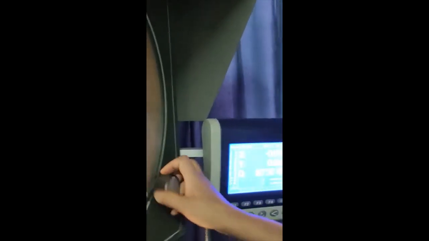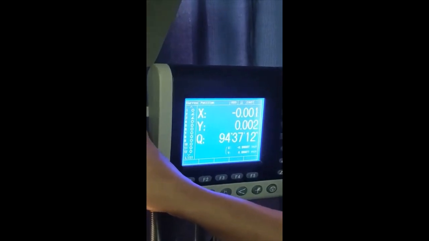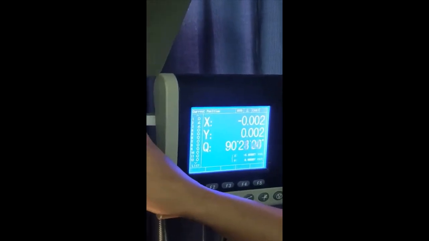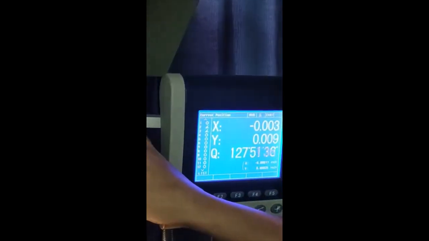Zero. Axis like that. Yes, 59. 80 degrees, and this side also will be the same, 80 degrees, almost 120 degrees. The angle with the axis of 120 degrees means 60 degrees.